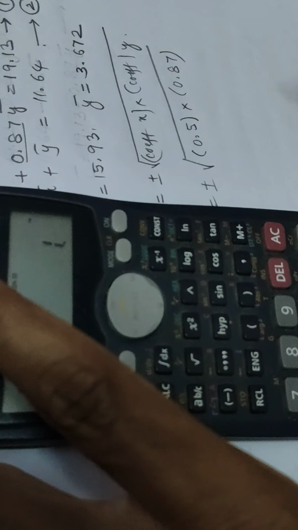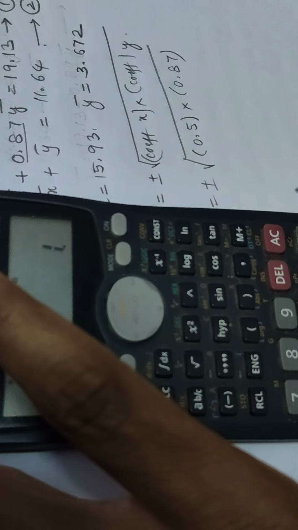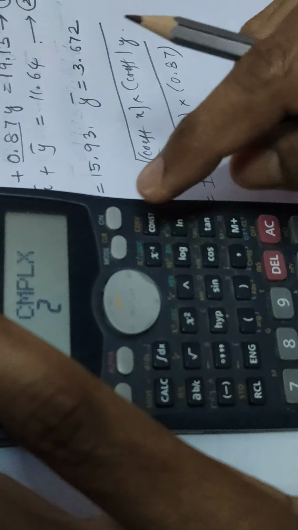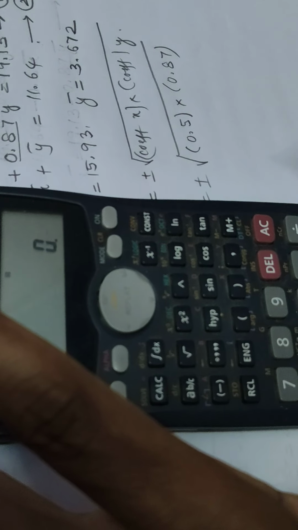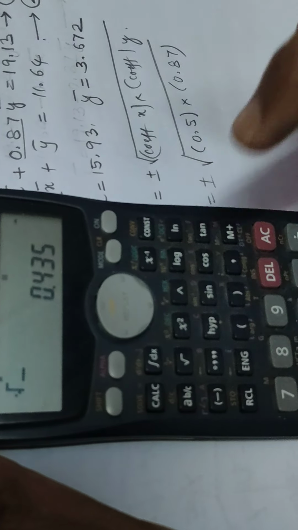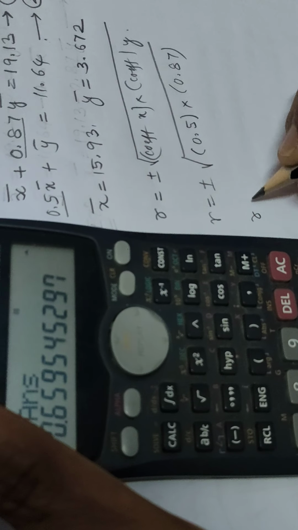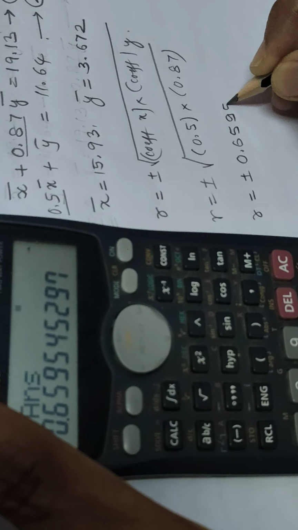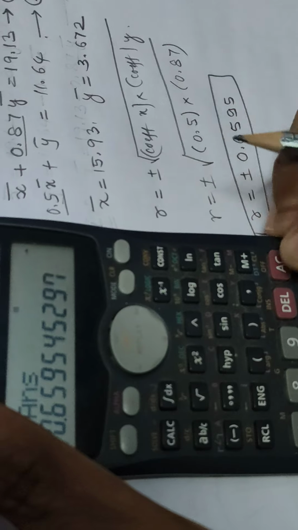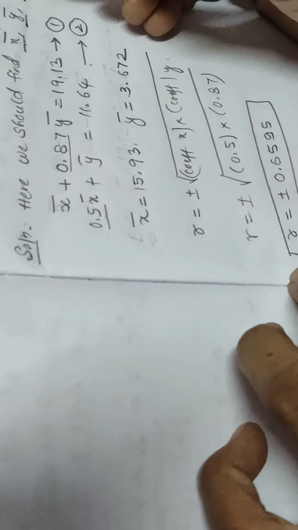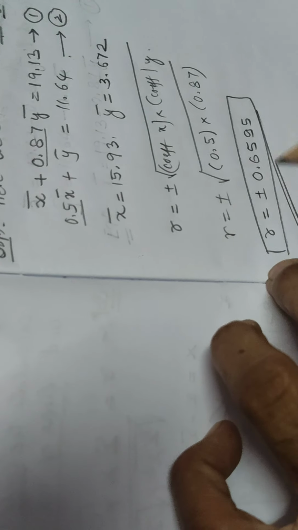Using your calculator, 0.5 into 0.87 gives 0.43, and taking the square root, r is equal to plus or minus 0.6595. This is how you should first find the means of x and y, and hence find the coefficient of correlation. I hope you got it.